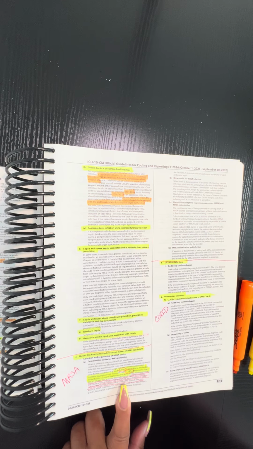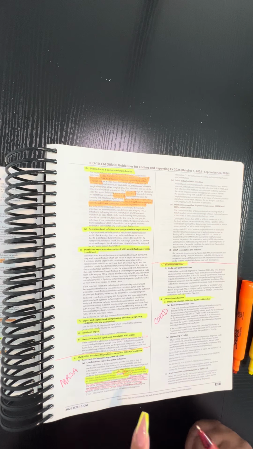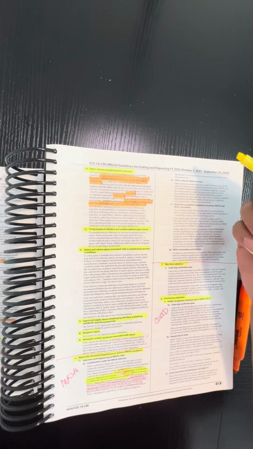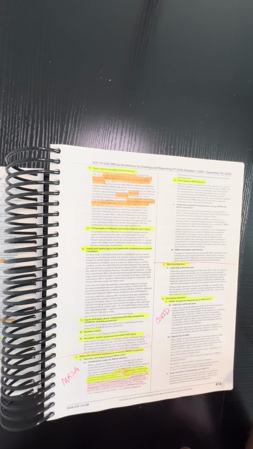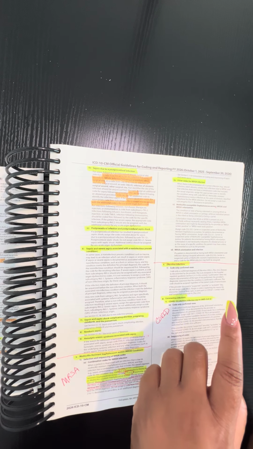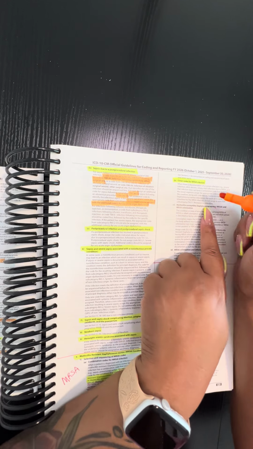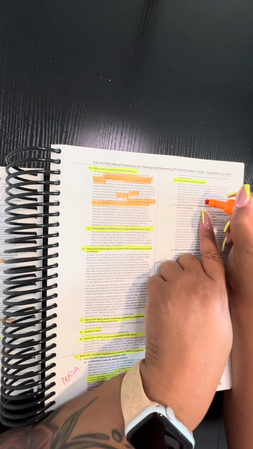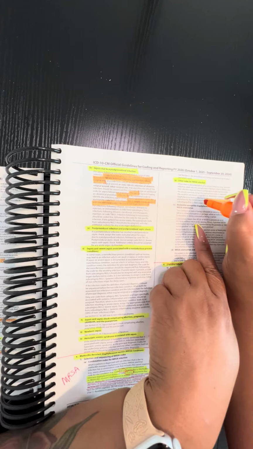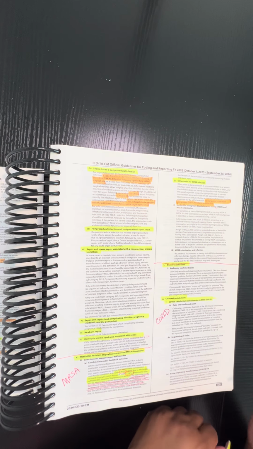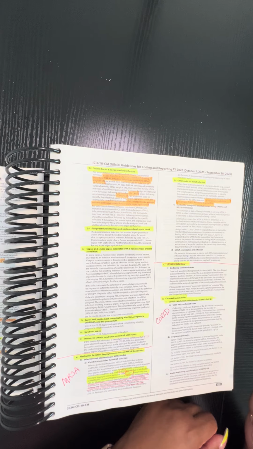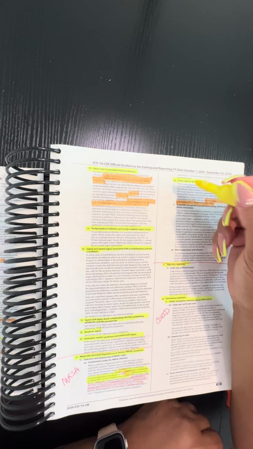Now, let's go to B, other codes for MRSA infection. We're going to, of course, highlight this as yellow. And then we're going to go ahead and highlight do not assign code from right here. Remember, make sure you're using highlighters that don't bleed through. Okay, that's how we're going to do that, and then we're going to make sure that we do this.